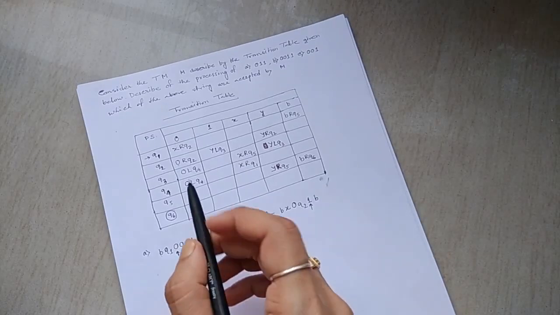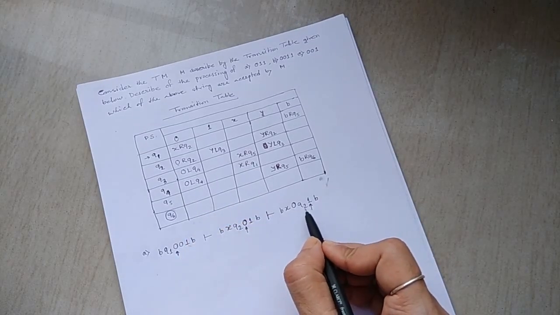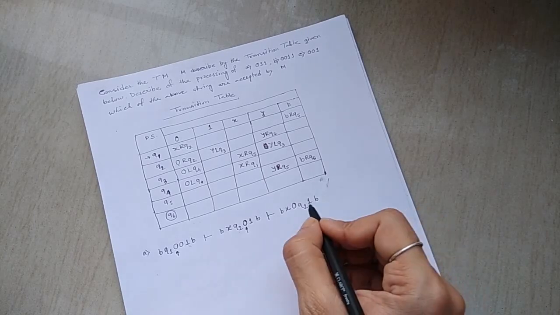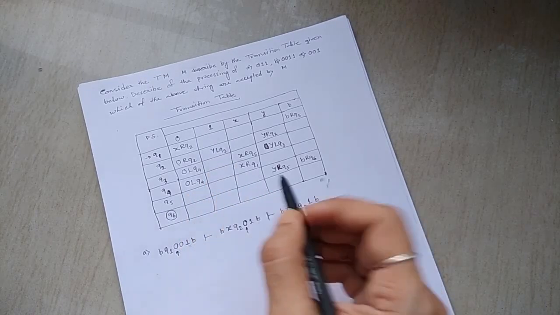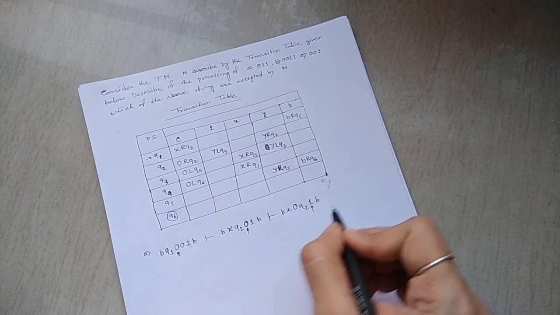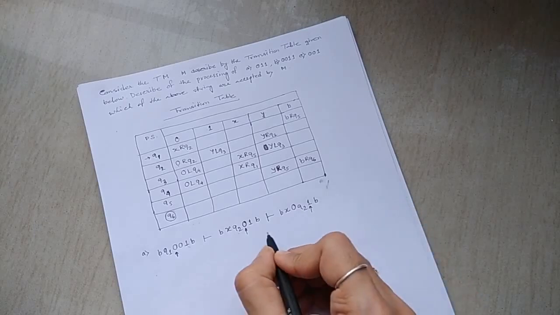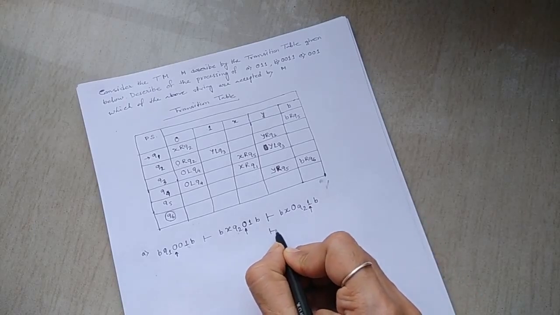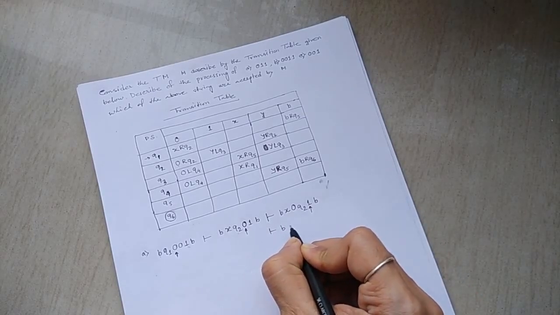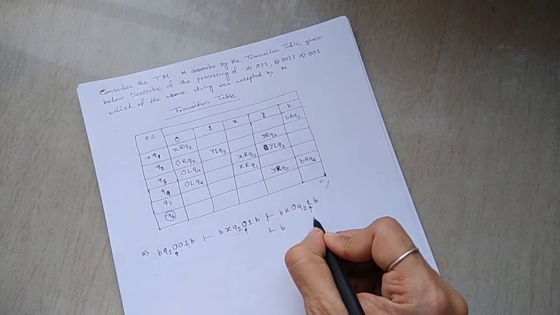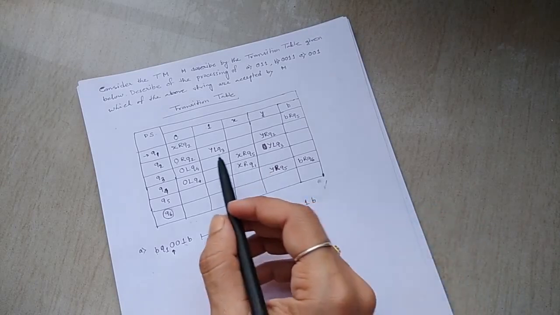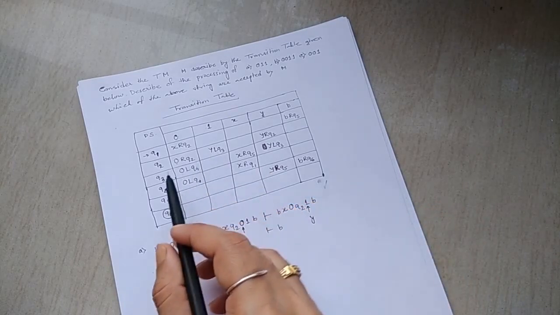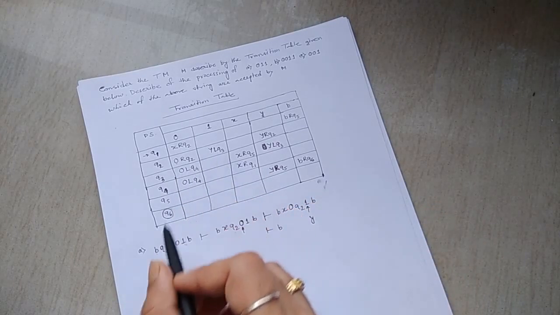Now we are at the Q2 state and we are reading 1. So at Q2 we are reading 1, so 1 will be replaced by Y. So B, X, 0, Y, and we will move towards the left side and the state will be changed into Q3.